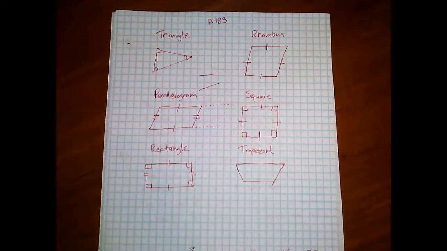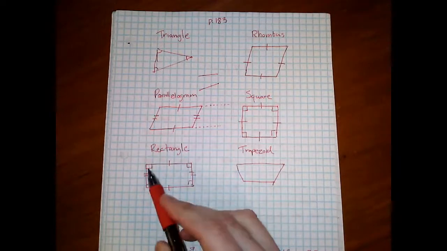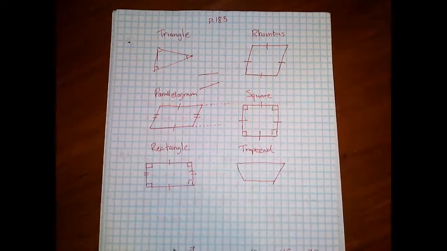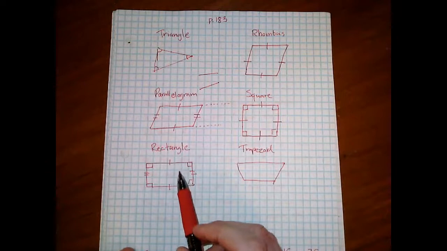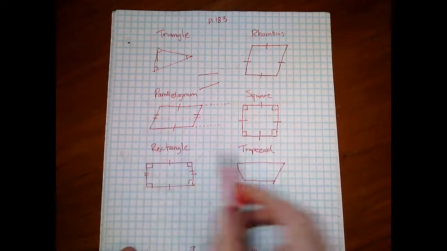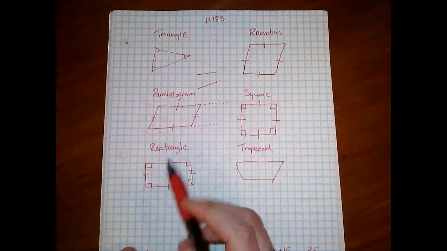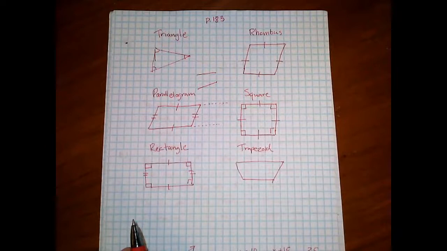Now a rectangle is a particular parallelogram. It's a parallelogram that also has 4 right angles, and you can see that because we have little squares in each of the corners of this shape. Is this also a parallelogram? Will the sides that are opposite never meet? Yes, if I kept on drawing those lines, they would never intersect. So a rectangle is a particular kind of parallelogram.